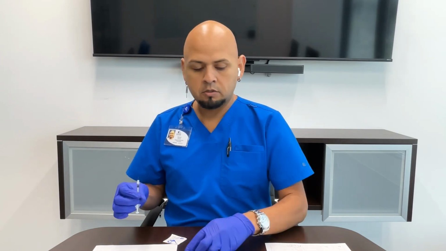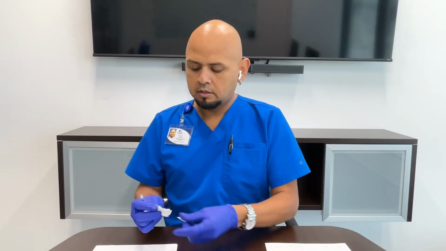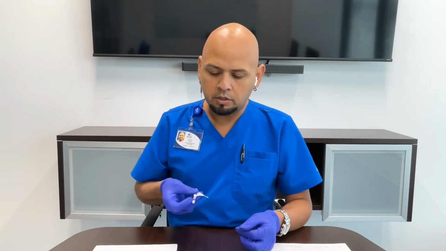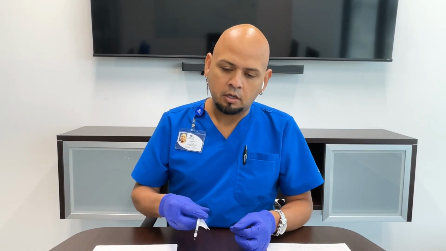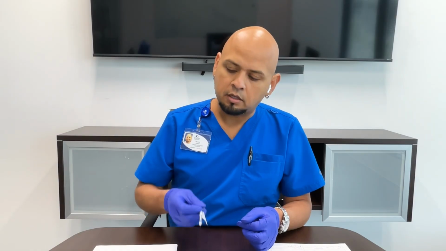All right, Ms. Doe, I'm going to raise your gown up just a little bit. I would clean on the right lower quadrant 2 inches away from the umbilicus, wipe for 30 seconds, allow it to dry. And then I would go in using a 90-degree angle and injecting the 4 units. Okay, and then pull out, and then I would take and discard my needle in the sharps container.